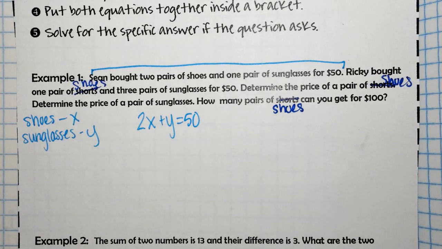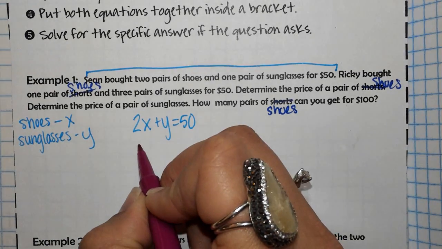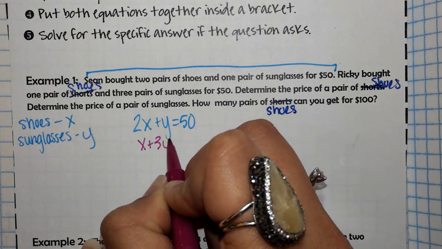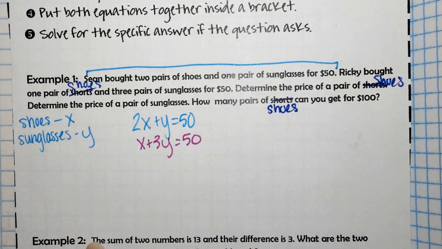Alright, now let's look at Ricky. What did Ricky buy? One pair of shoes and 3 pairs of sunglasses. Okay, so how would we write that using our letters? So x plus 3y equals 50. Awesome. Good job.